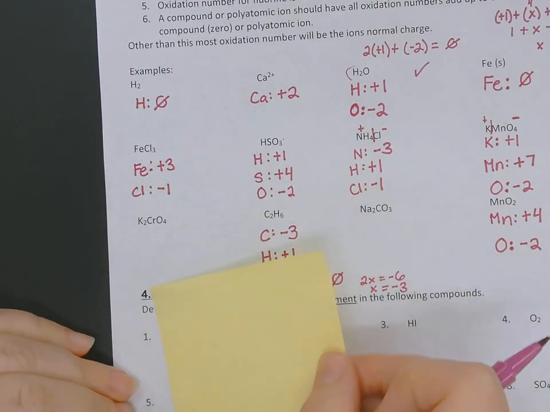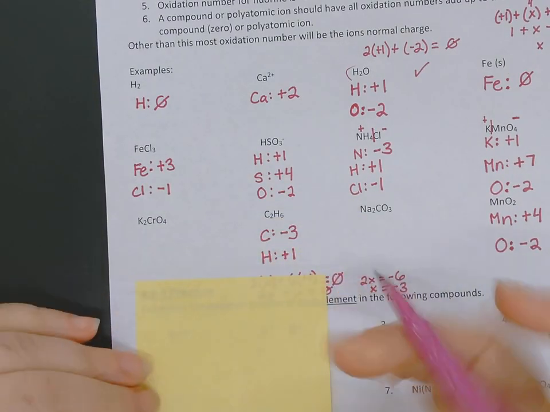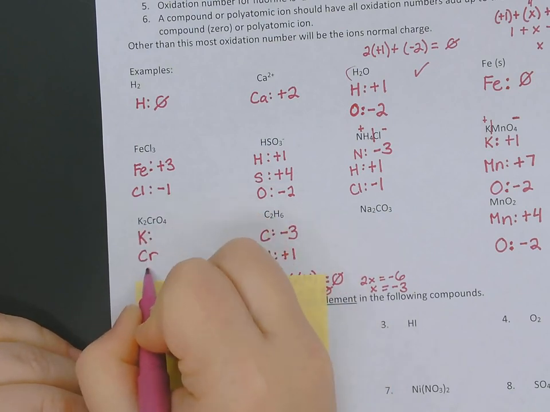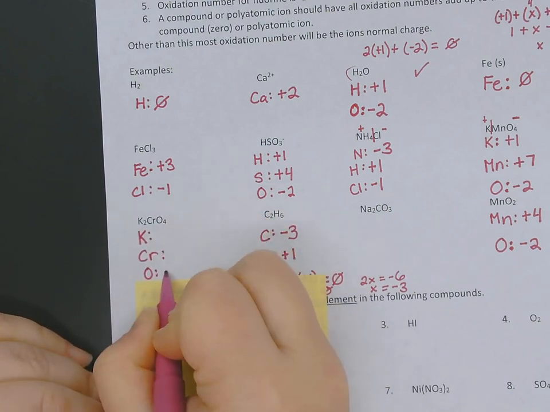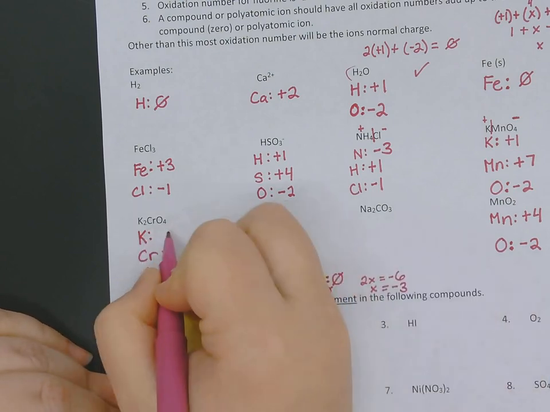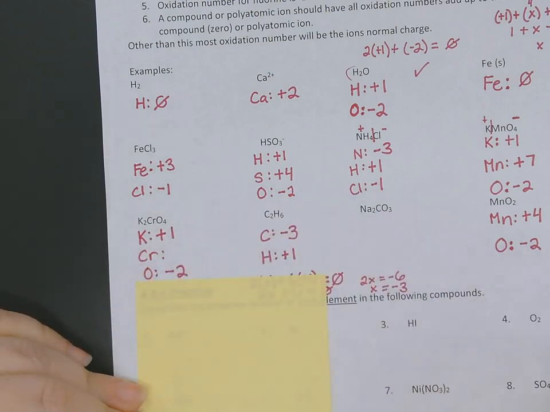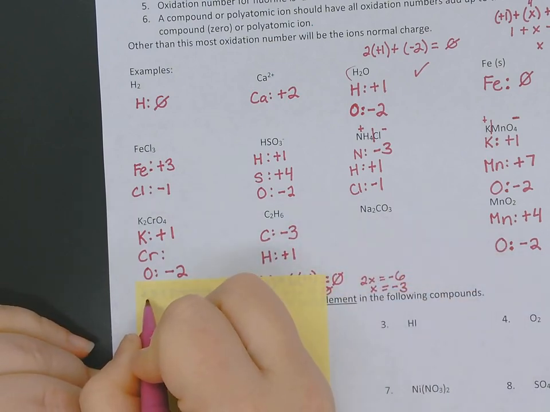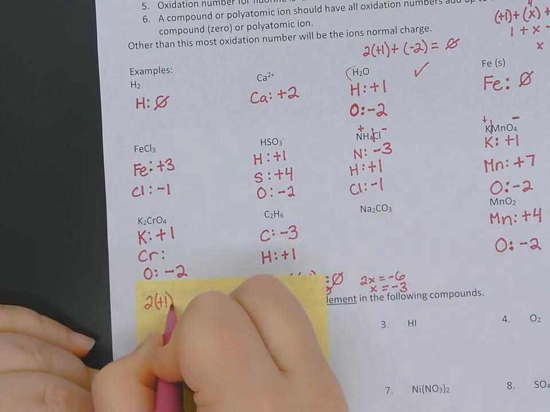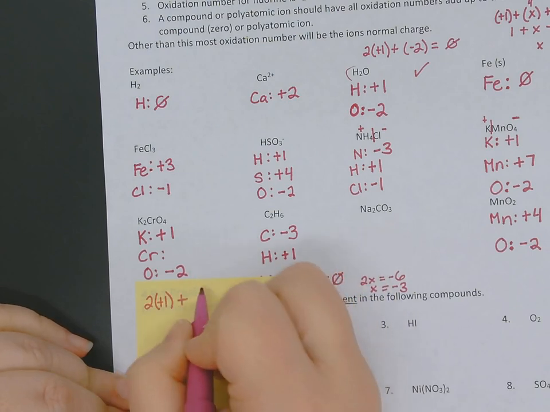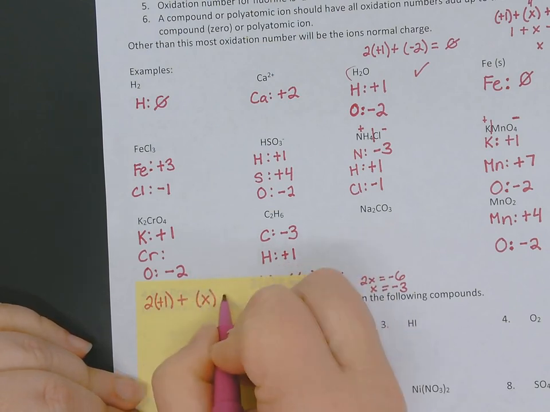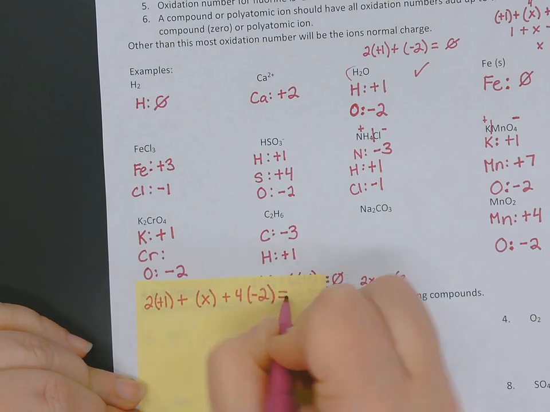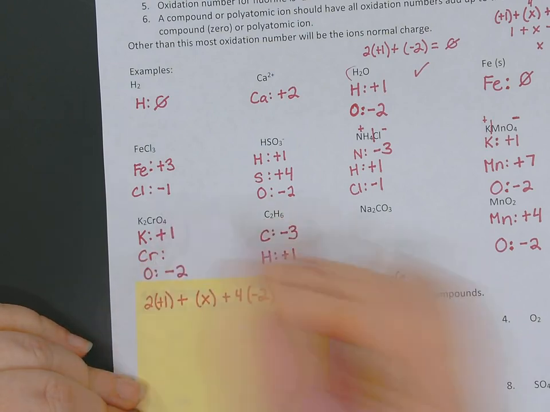All right, we'll try this K2CrO4. So we've got potassium, chromium, and oxygen. We know oxygen's -2. Potassium's going to follow its normal charge, +1. Again, we can set up our little math problem for this. So I've got 2 potassium that are positive, plus I've got a chromium I don't know, plus 4 oxygens that are -2, and it has to add up to the charge of 0.